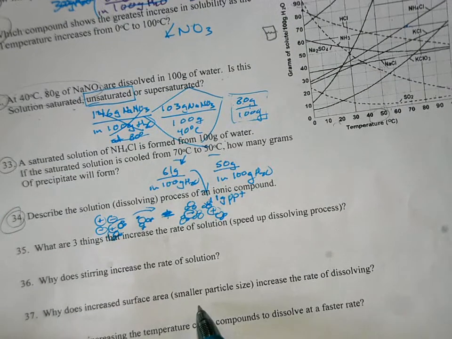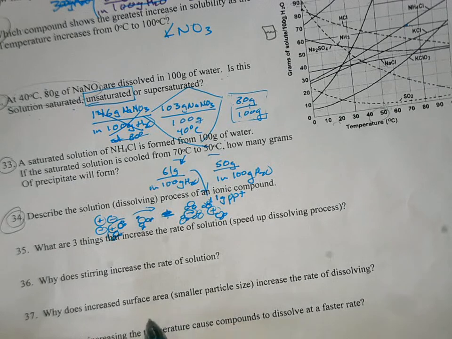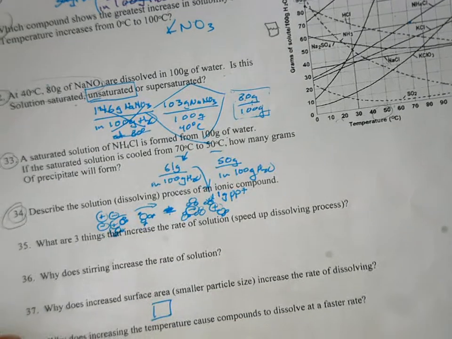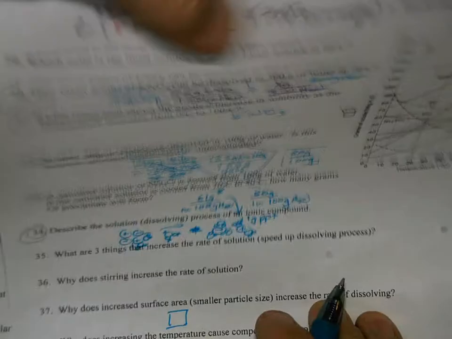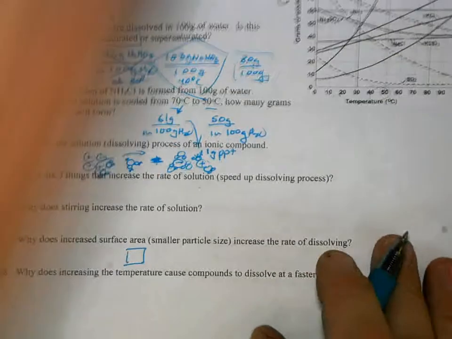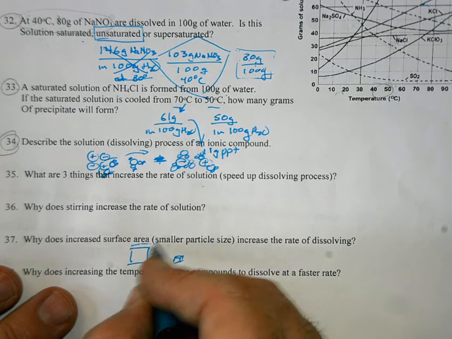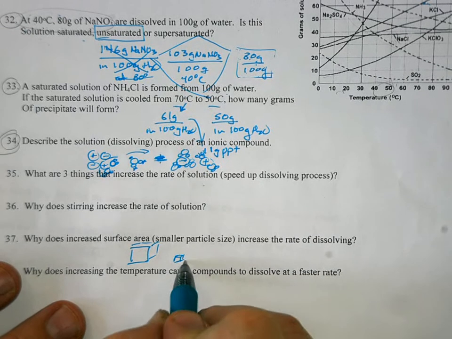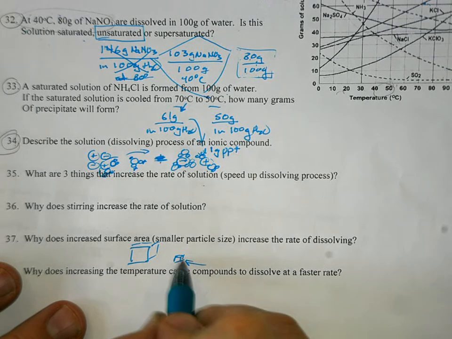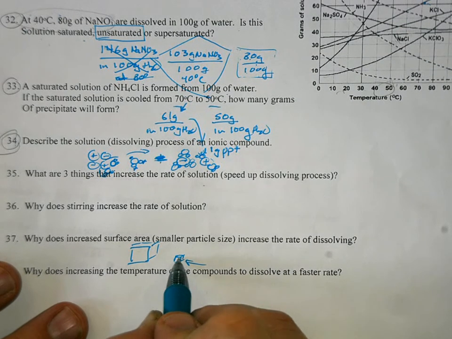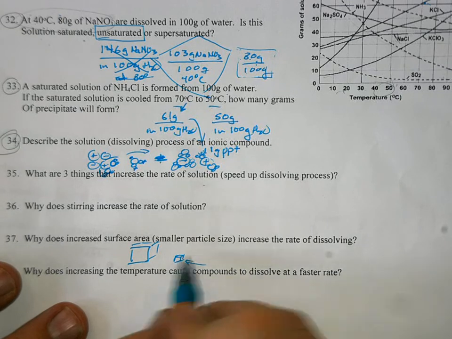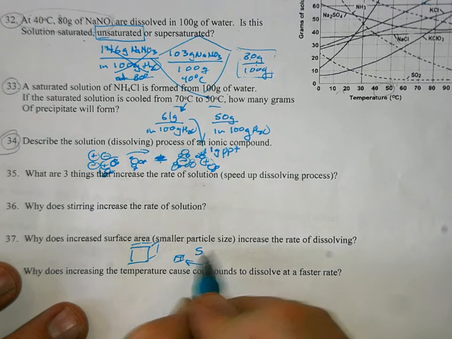Increased surface area. If you have a big chunk of salt, like we did in the lab, salt rocks, and small ones, the small ones are going to dissolve much quicker because even though they're smaller, they have a much larger surface to volume ratio.